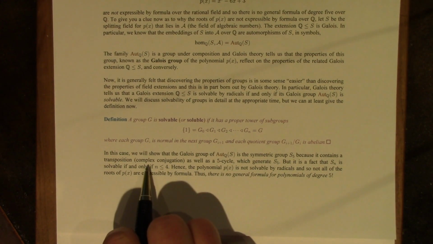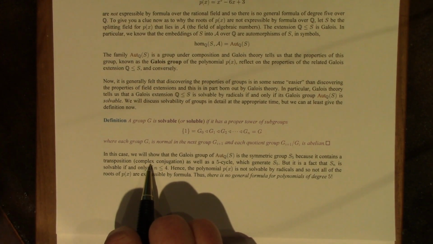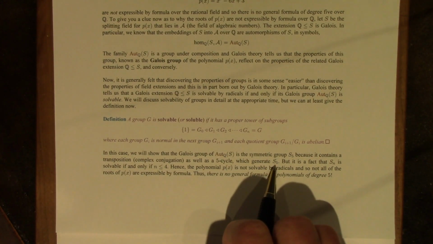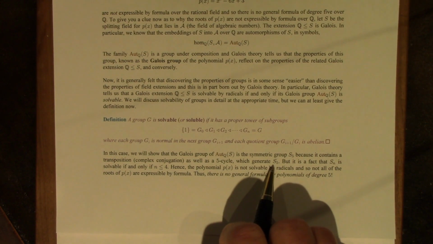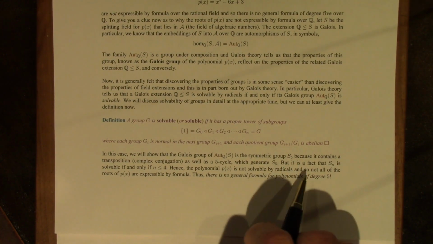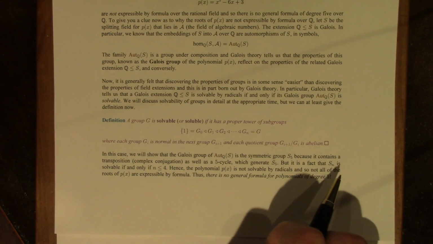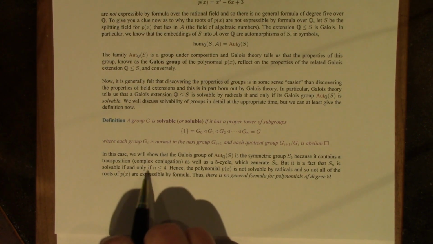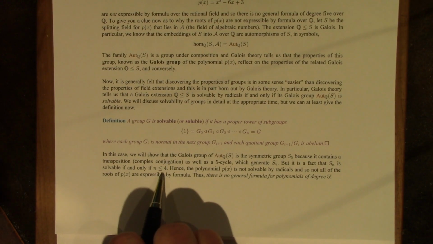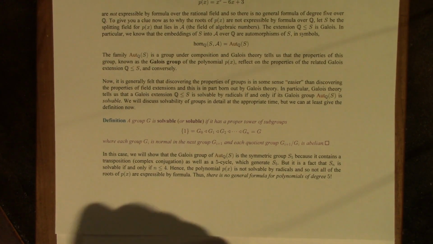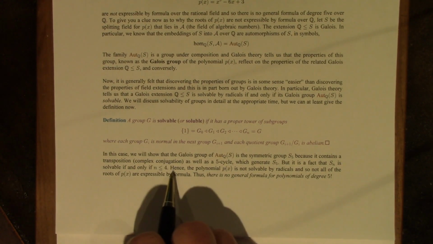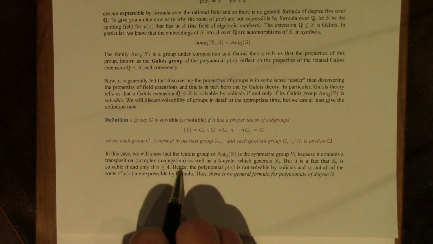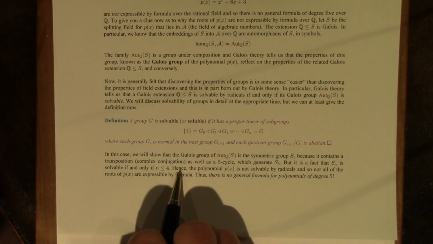And those two, we studied this in the group theory course, will generate all of S5. But it's a fact that the symmetric group Sn is solvable if and only if n is less than or equal to 4. So a light bulb should go off. 4, 1 less than 5, where we start having trouble with formulas.